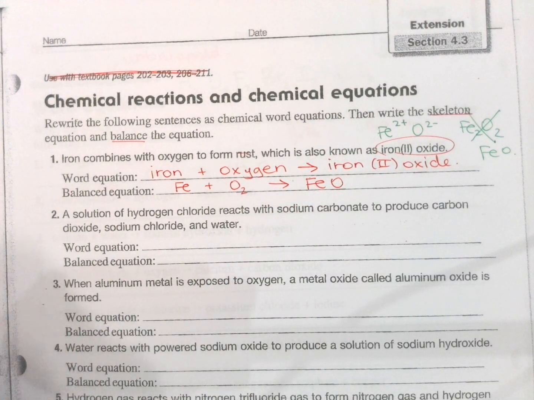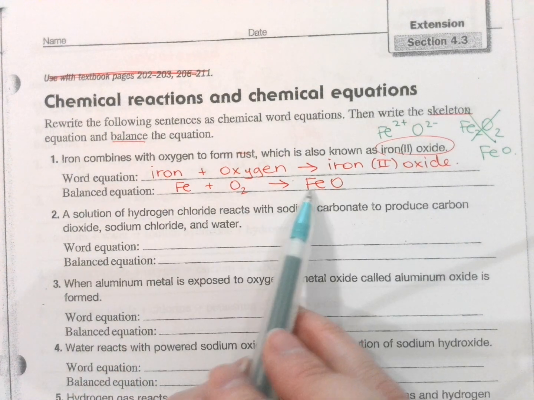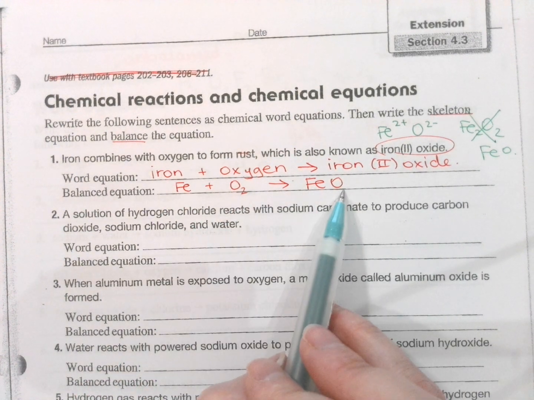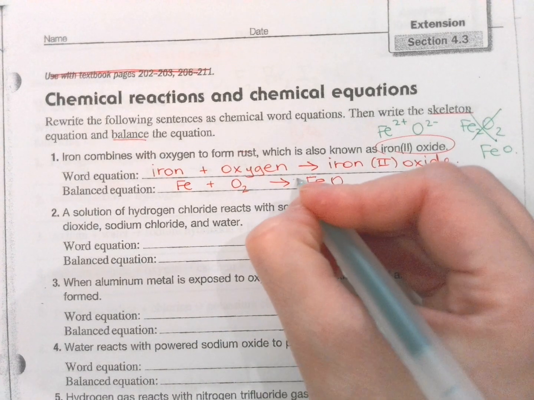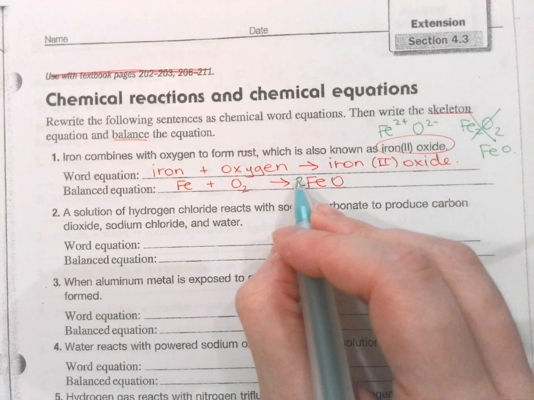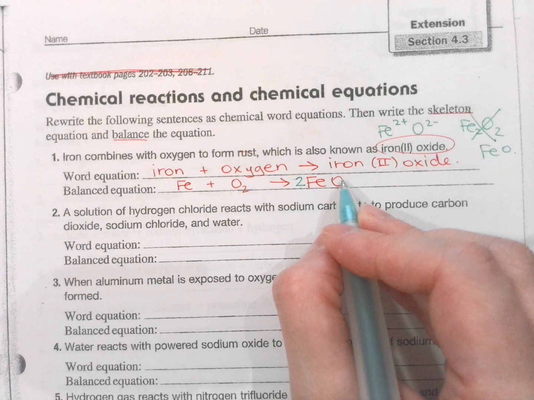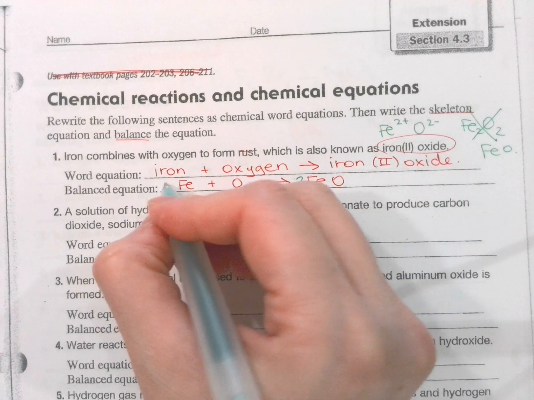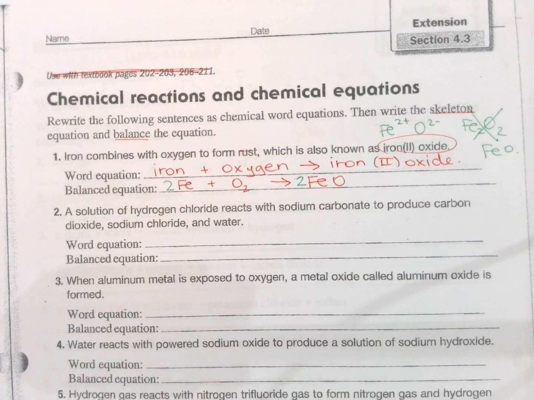And then I'm going to take a look at them, and I notice that my irons are already balanced. I have 1 of each, but I have 2 oxygens here and only 1 oxygen here. So I will add a coefficient here to add another oxygen. But that means I need to add another iron, so I'll add another coefficient here.